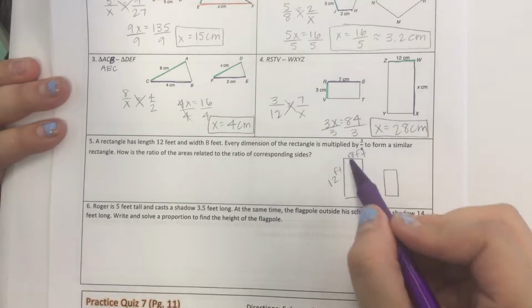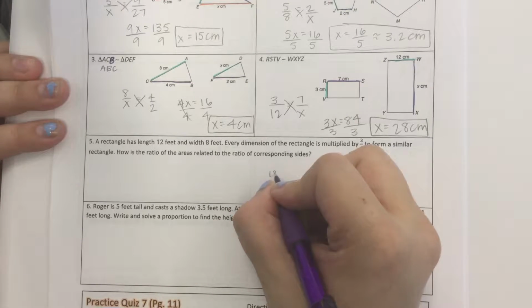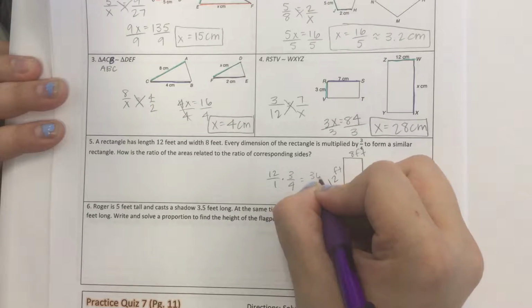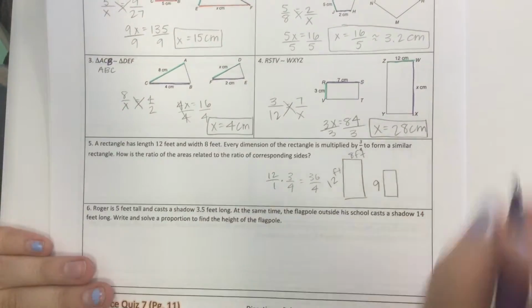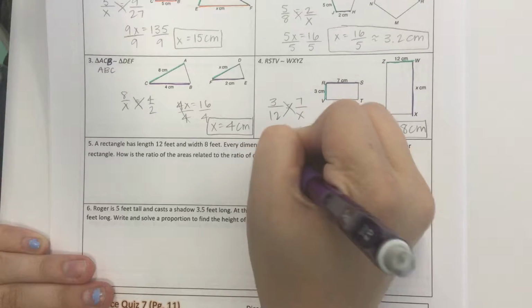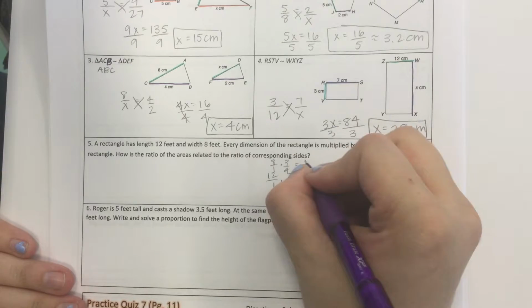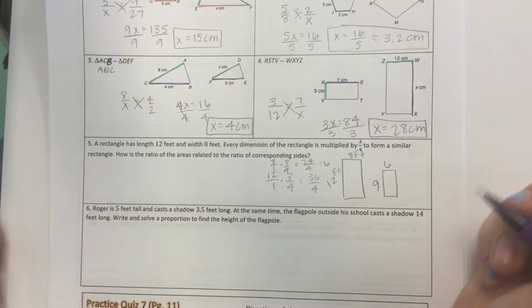So let's do this. 12 times 3/4 is going to be 12 over 1 times 3 over 4, 36 divided by 4, which is 9. Let's do the same thing with 8. 8 over 1 times 3 over 4. 8 times 3 is 24 over 4 equals 6. So this is going to be 6.